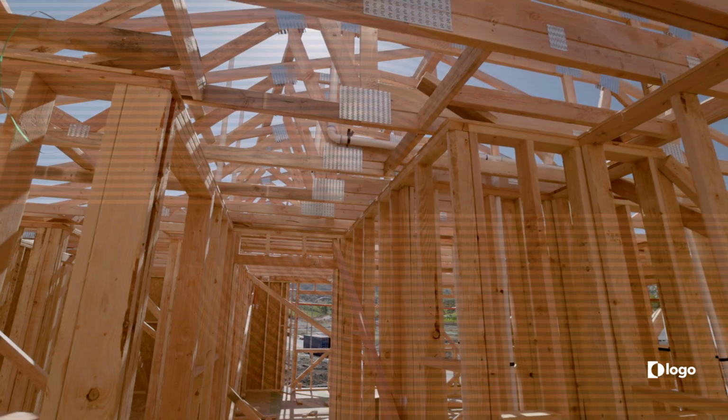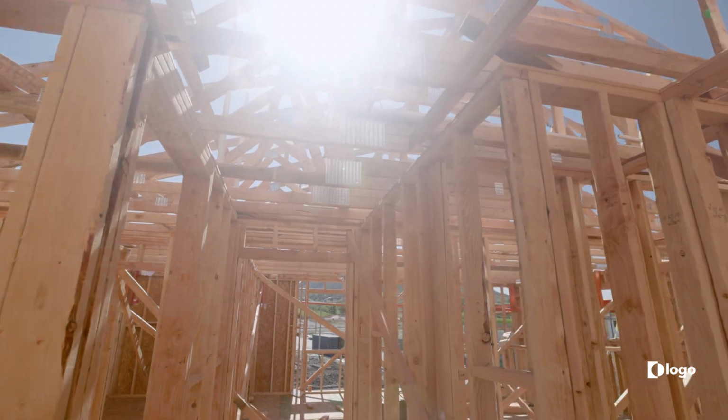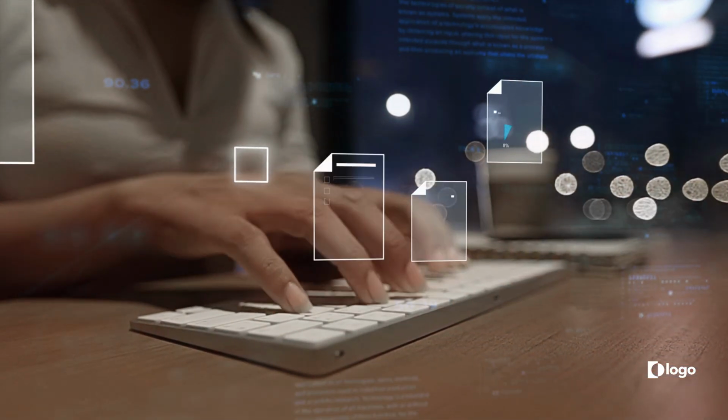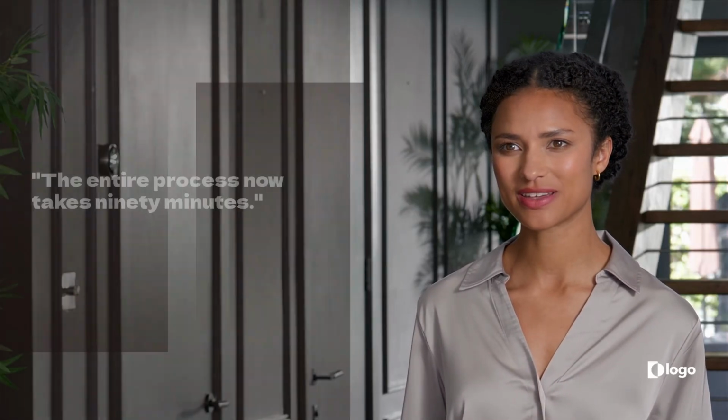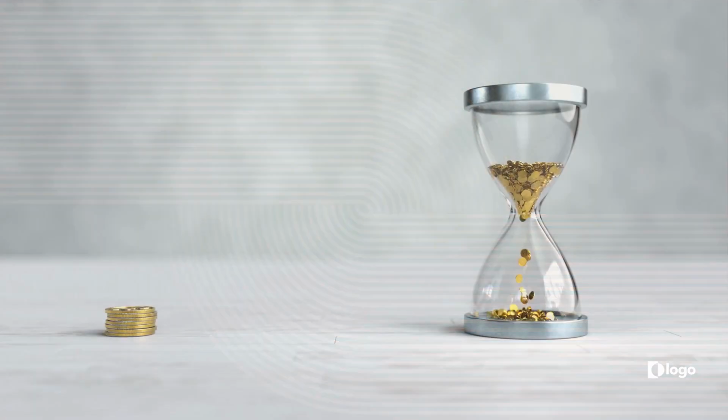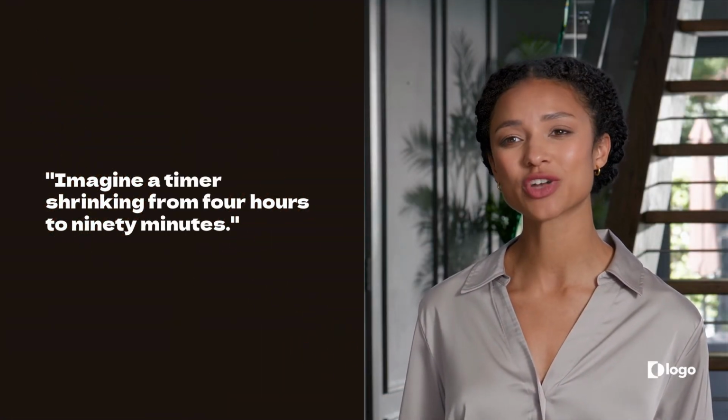Before I built this system, a script took me about 4 hours. Research took forever. Structuring the script took even longer. And editing the tone was exhausting. Now the entire process takes about 90 minutes. That's 2.5 hours saved per video. Imagine a timer shrinking from 4 hours down to 90 minutes.